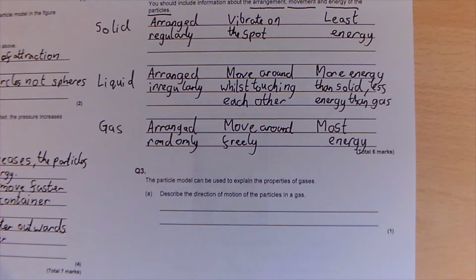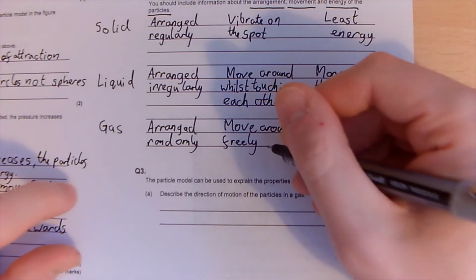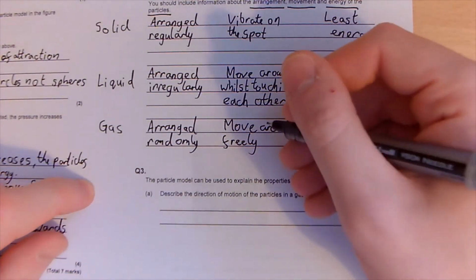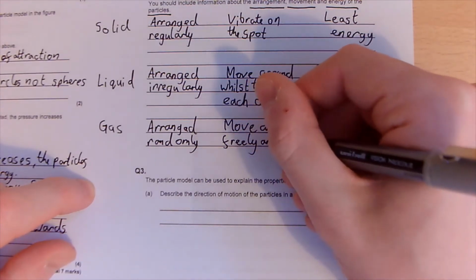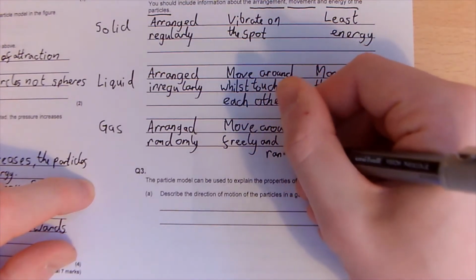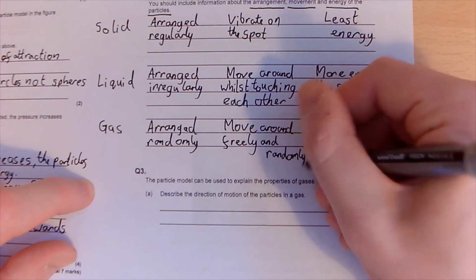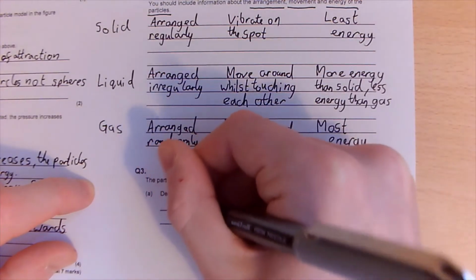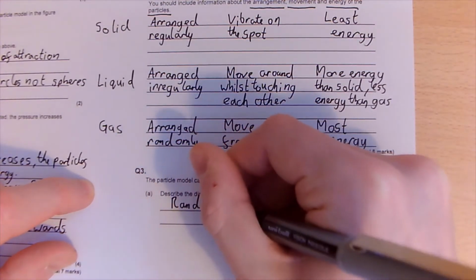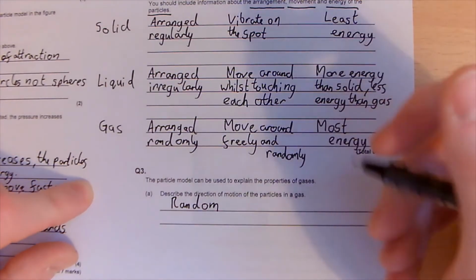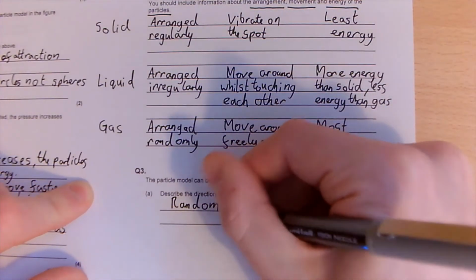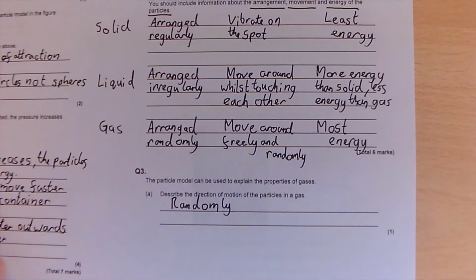Luckily, we've already answered this with our previous question. They move around freely. That is at random as well. Okay, so maybe that's something I probably should have added up to here as well. Move around freely. Just going back to question 2, I can also add and randomly. And that random motion is the motion of those gas particles all over the place with no particular pattern. So randomly is my answer for question 3.